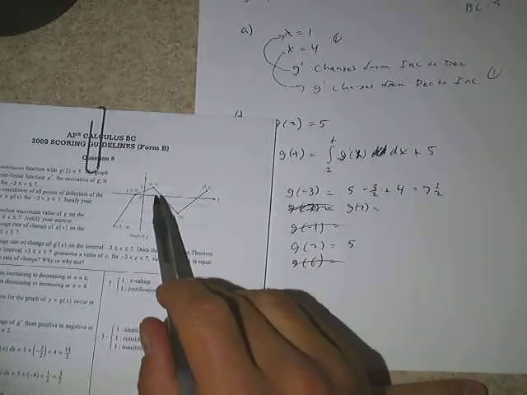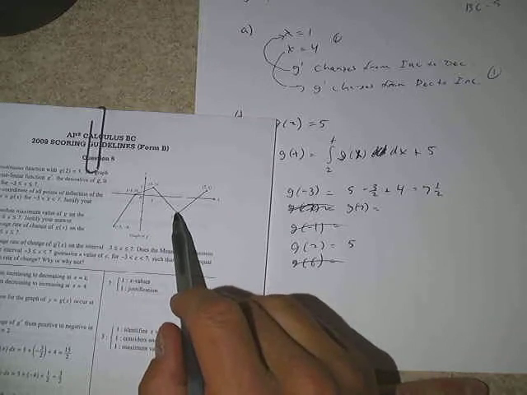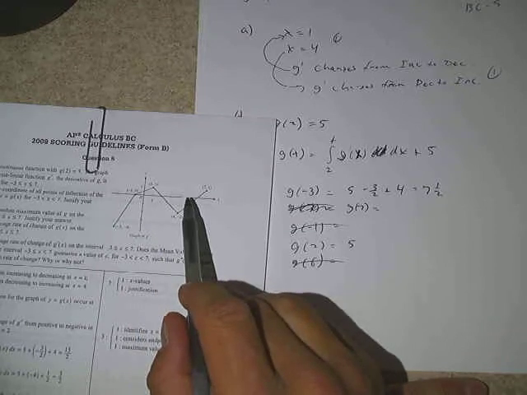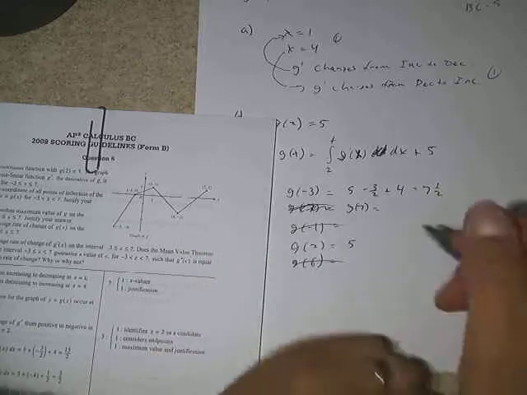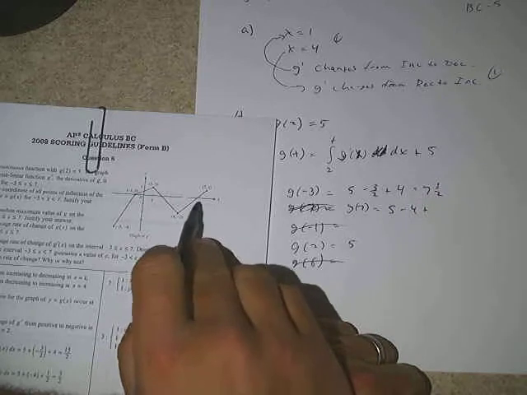What about g of 6? G of 6 goes from negative to positive also. So g of negative 6, that one is what? That one's a no. G of 2 is a candidate, but we already know the value for that, it's 5. And then again, our only other candidate would be g of 7.